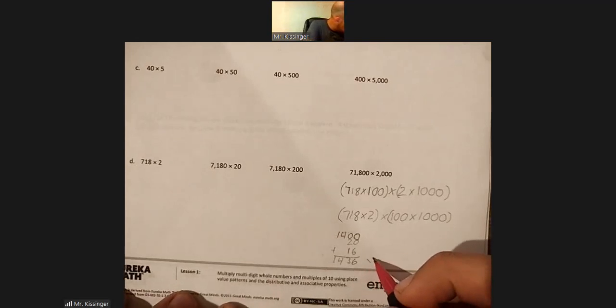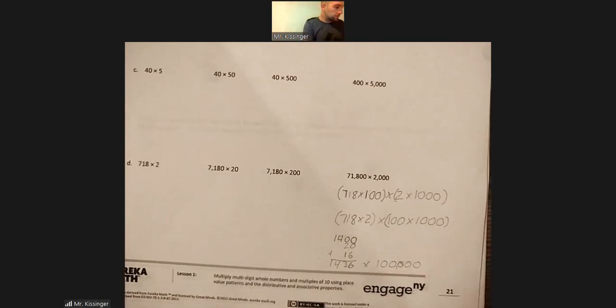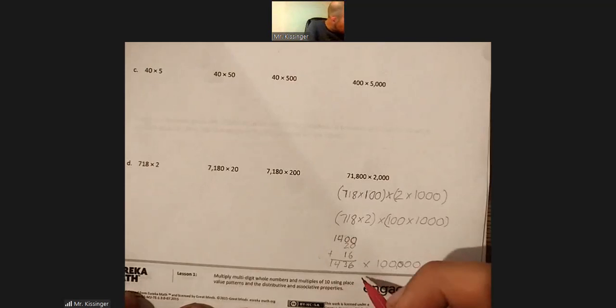And then we need to multiply by 100 times 1,000. We'll take 100, and we're just going to add 1, 2, 3 zeros onto the end. That'll make 100,000. And then we need to put it all together. So 1,436 times 100,000. We have 1, 2, 3, 4, 5 zeros we need to add.